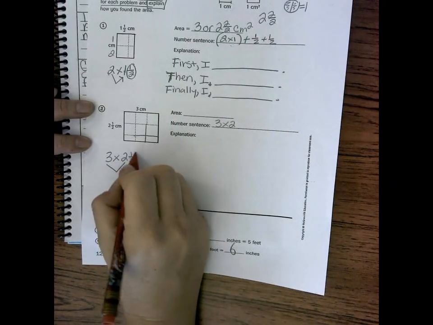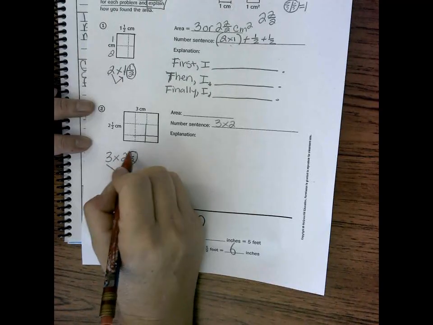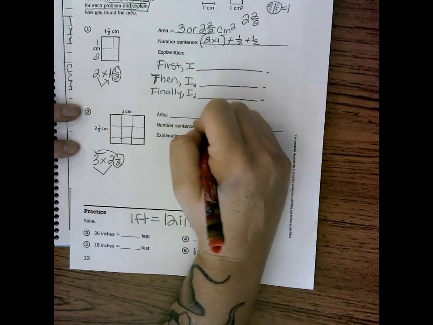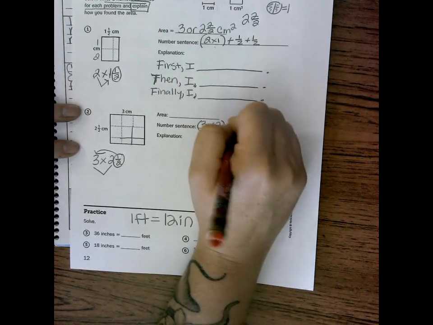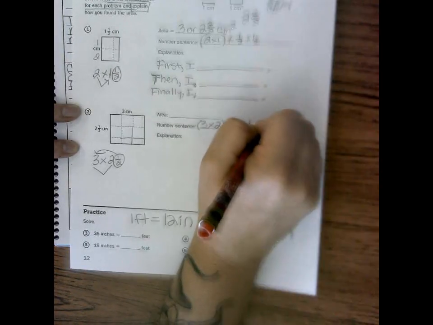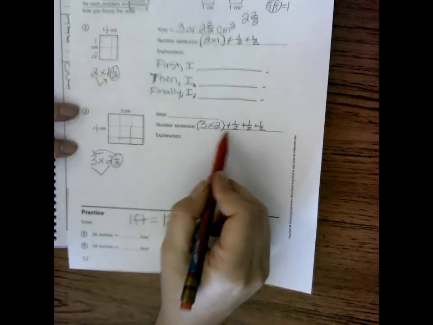But then I have this half left. And how many halves do I need? Well, this 3 tells me that I need 3 halves. So it would be 3 times 2 plus half plus half plus half. Now we're going to solve that. Well, what is 3 times 2?